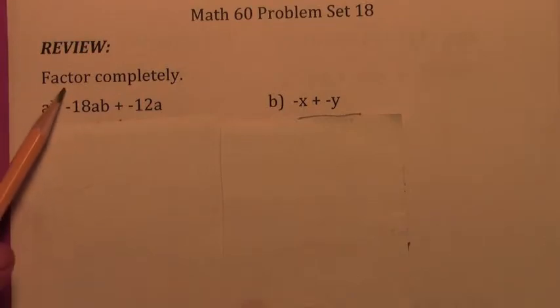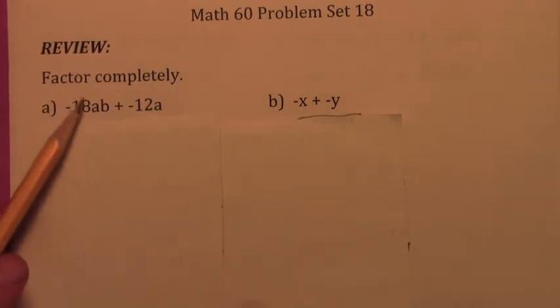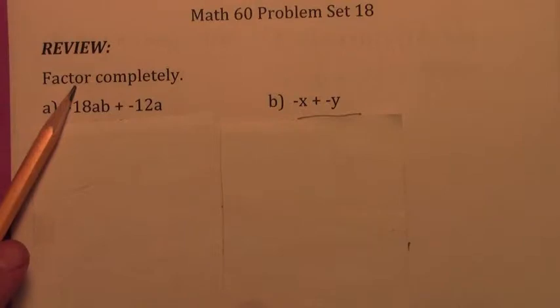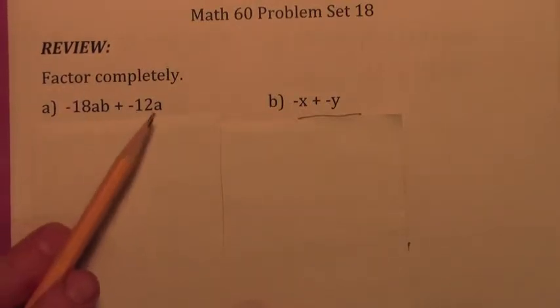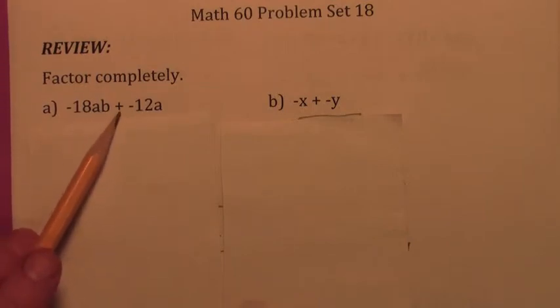Factor. What is the definition again? What does it mean to factor something? What are you doing when you factor it? You're writing it as a product, in product form. Isn't this already factored? Would you call this a product of things? No. This is the sum of two terms. So this is additive form.